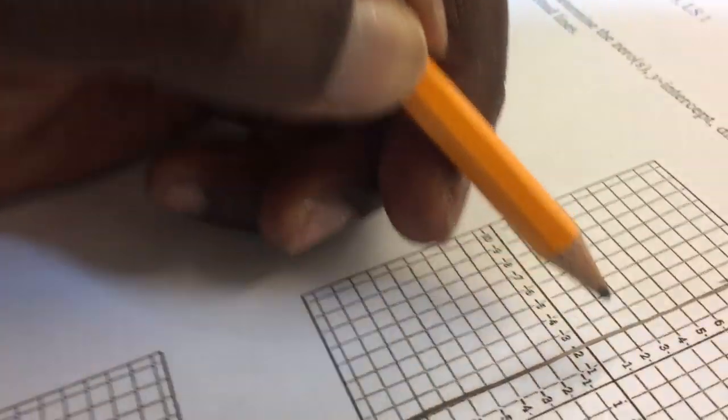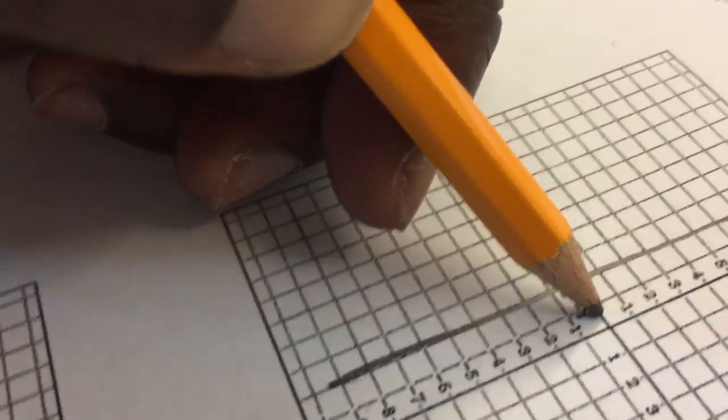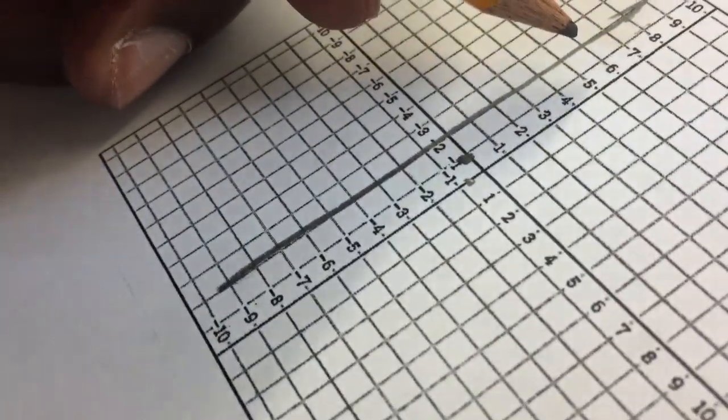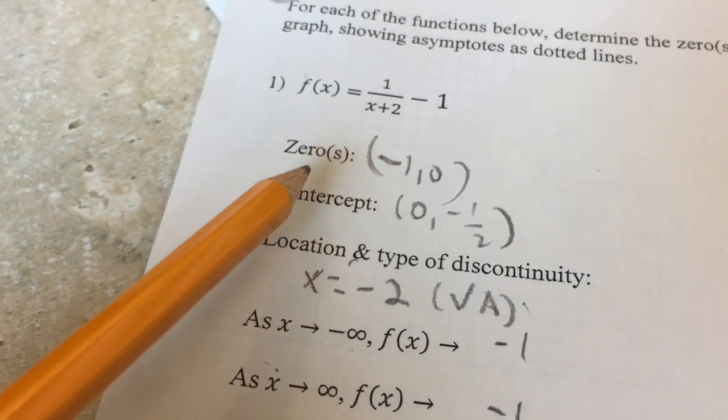All right. So now to graph the function, first we need to graph the vertical asymptote, right? This negative 1, what was our vertical asymptote? Negative 2, right? So negative 2 will be our vertical asymptote here. And then we have how many zeros? 1, at negative 1. And then we also have 0 and negative 1 half, this will be the function here, right? And then we can find some other points. See, we have every piece of information that we need, right?